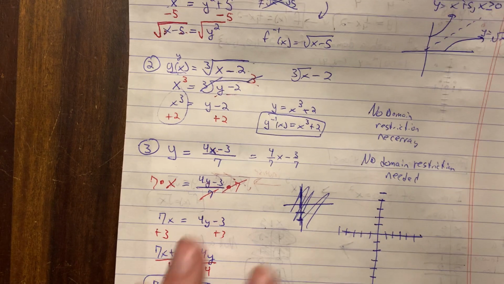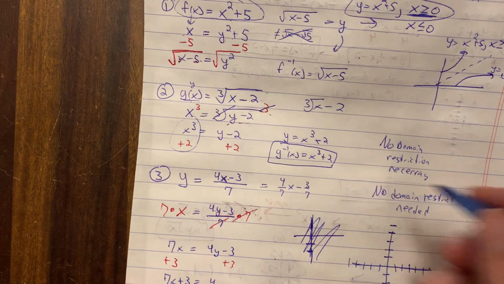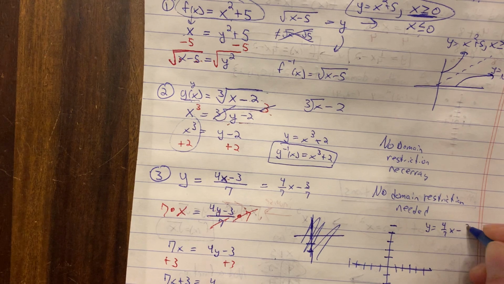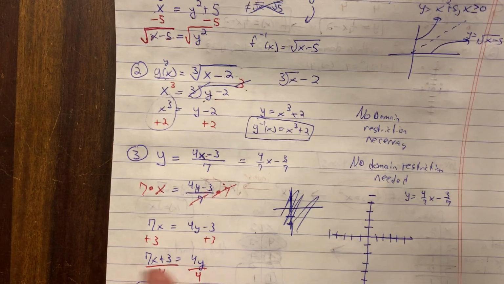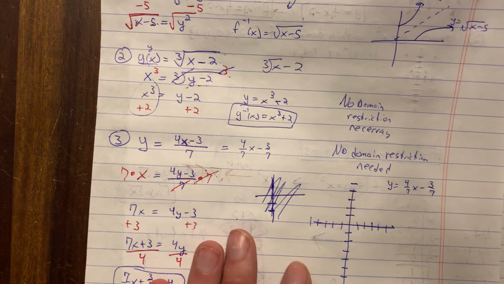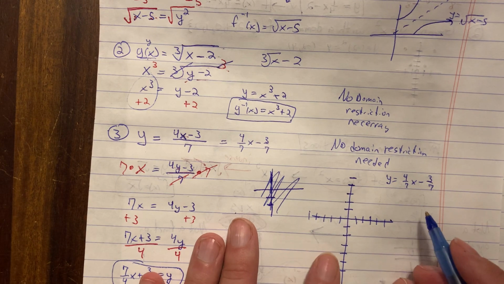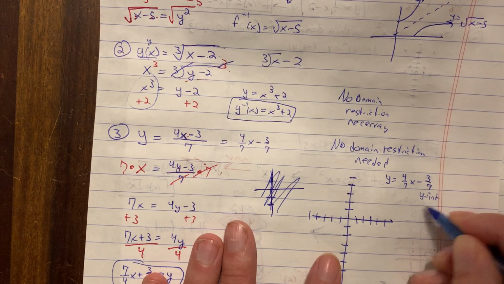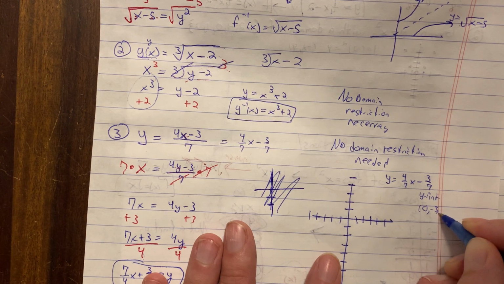Okay, so we're going to start by graphing y equals 4/7 x minus 3/7. And some Algebra 1 classes do a great job of learning how to do stuff like this, and some don't get there. The y-intercept is going to be 0, -3/7.